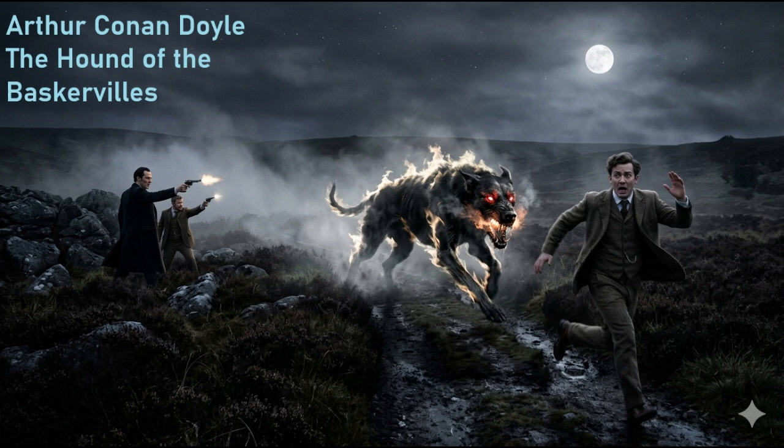According to the legend, a wicked ancestor, Hugo Baskerville, was torn to pieces on the moors by a giant spectral hound after he attempted to kidnap a farmer's daughter. Ever since, it has been believed that a monstrous dog haunts all heirs of the bloodline.